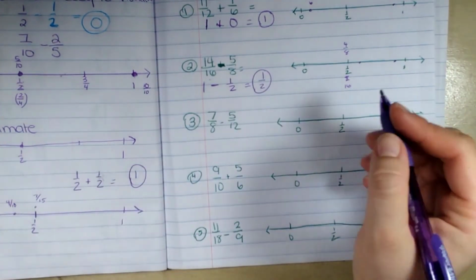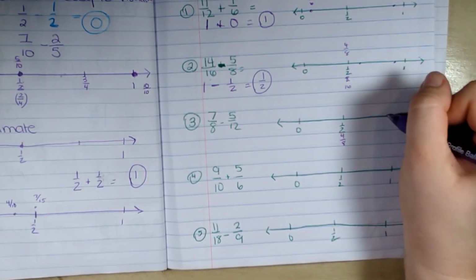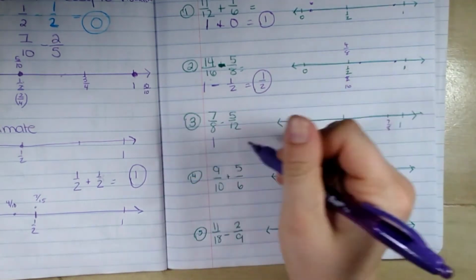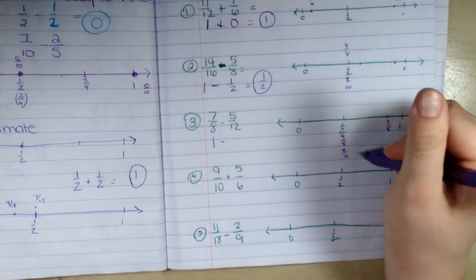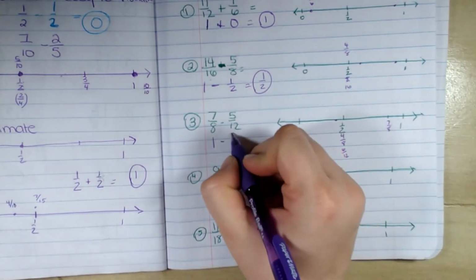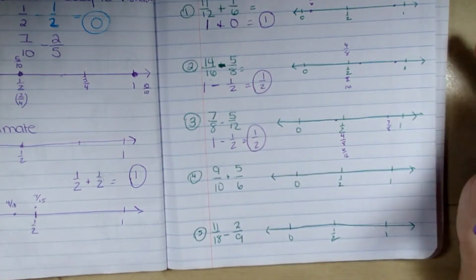Okay, and our next one, 4/8 would be 1/2, so 7/8 is very close to a whole. So we're going to make that 1. 6/12 would be 1/2. 5/12 is very close to 1/2. So that would also be 1/2 there.